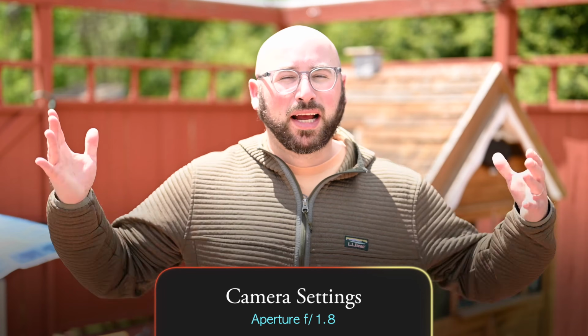Now we're going to go over aperture. As you can see here, right now I'm at 1.8 aperture. Everything behind me is pretty blurred, very shallow depth of field. But as we close up and go to a larger number f-stop, you're going to see that more of the background is in focus and the depth of field isn't so shallow anymore.